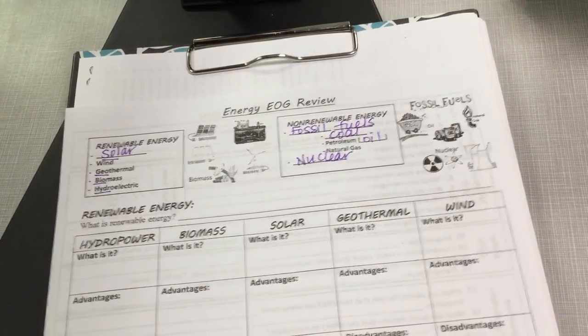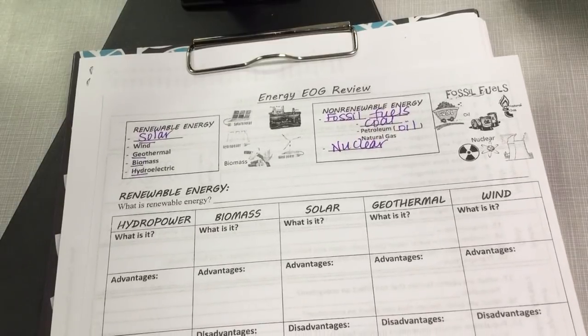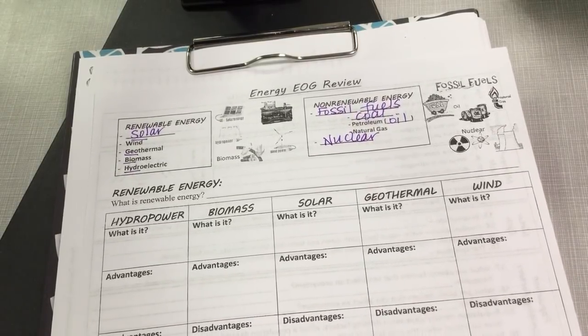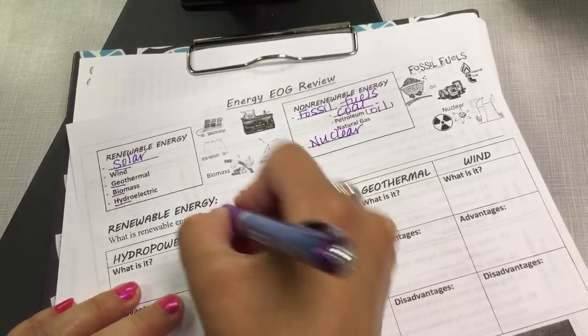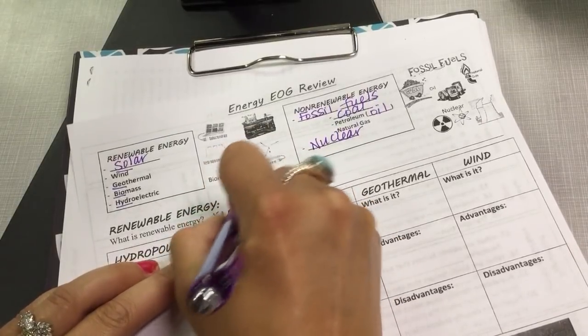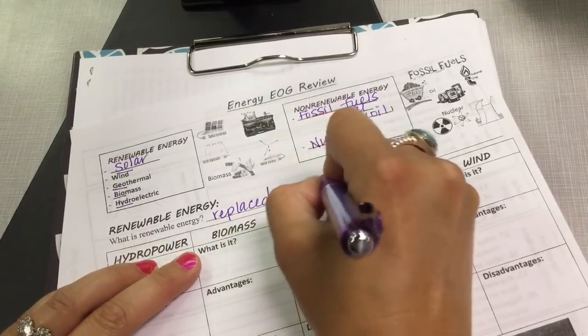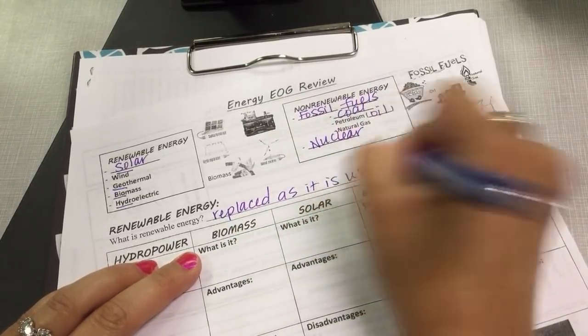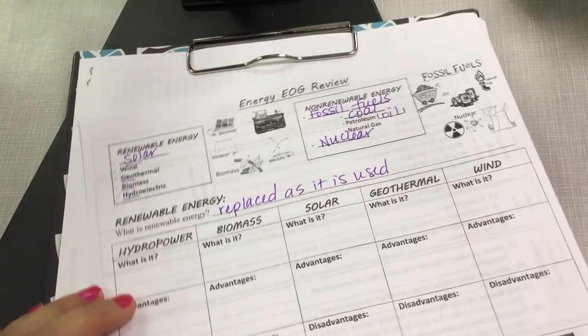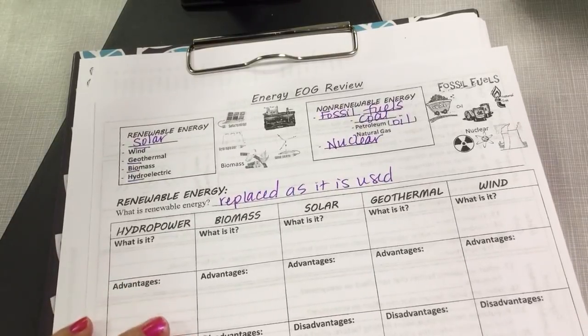So what is renewable energy? We're going to start with looking at some examples of renewable energy. So renewable energy is going to be replaced as quickly as it's used. So renewable energy is going to be potentially infinite.